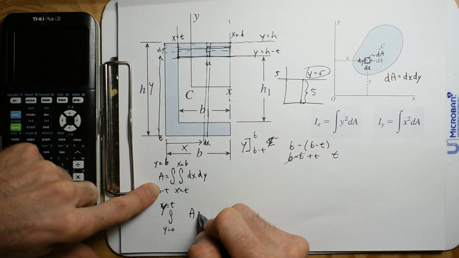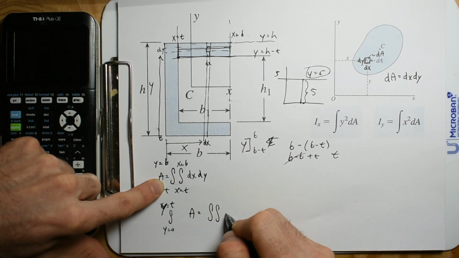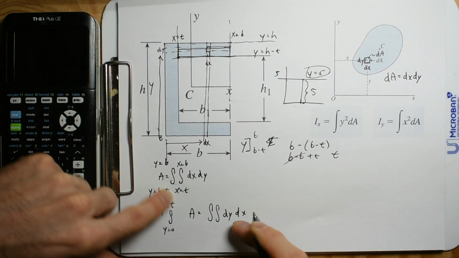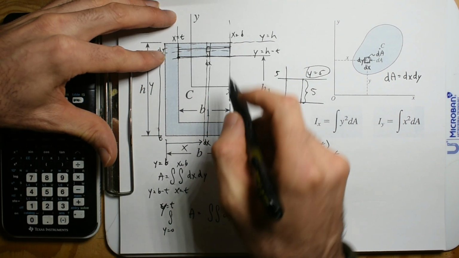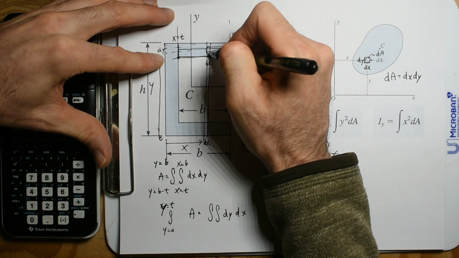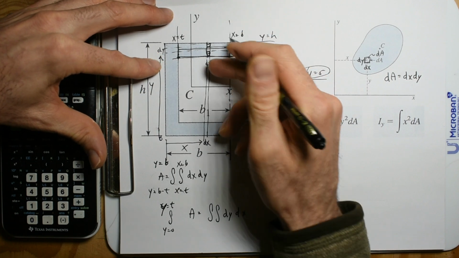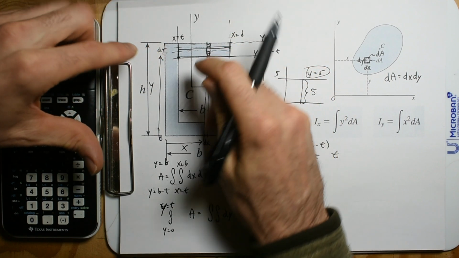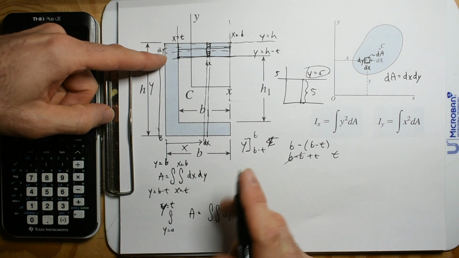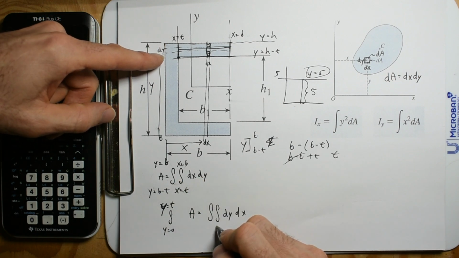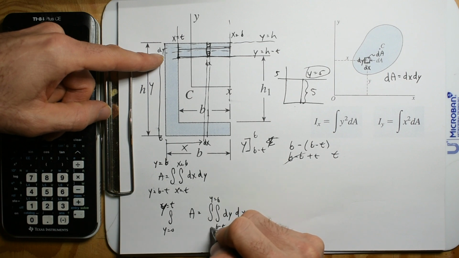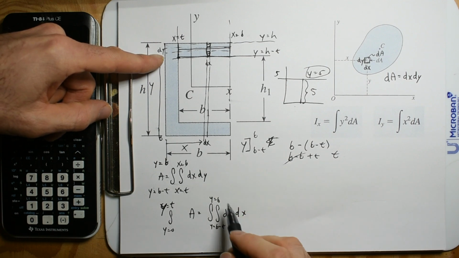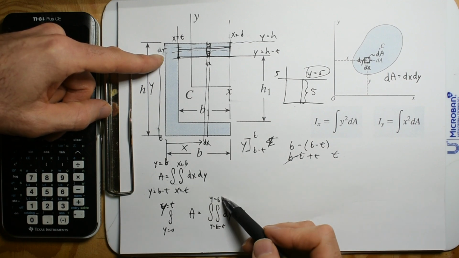I guess I said we were going to do this two ways, so might as well. We've got dy dx. If I chose this as my little slice dy, I can move it in this direction. I can make those little chunks go in this y direction, and I can vary them in the y direction from b minus t to b. So y goes from b minus t to b.